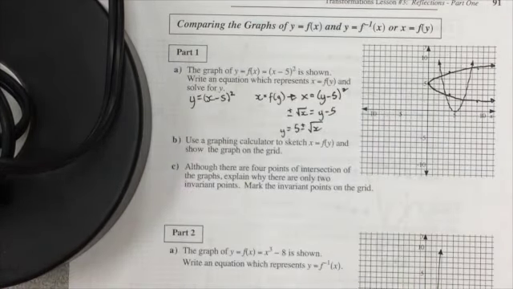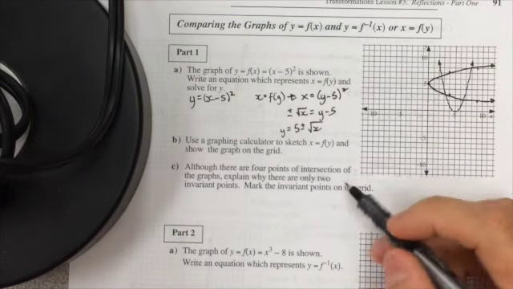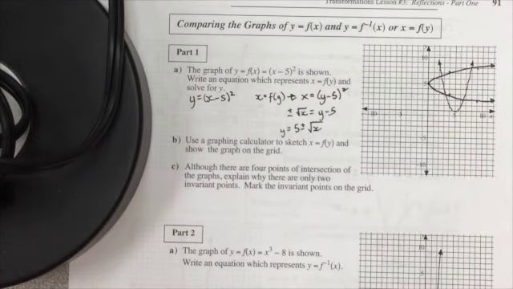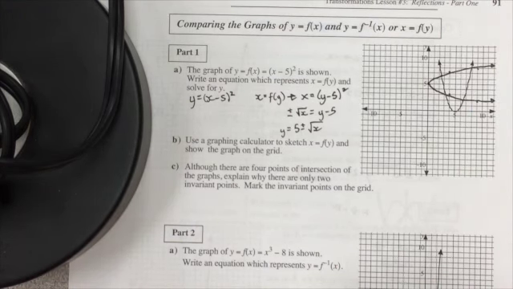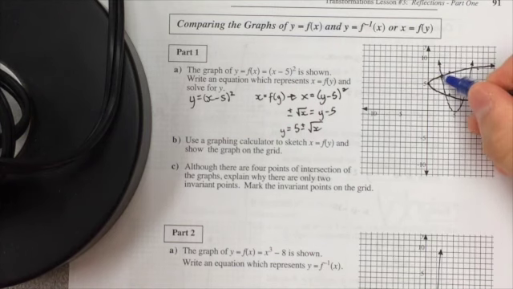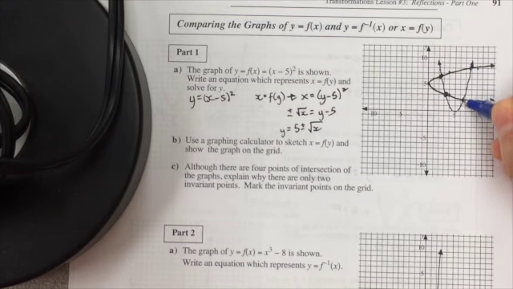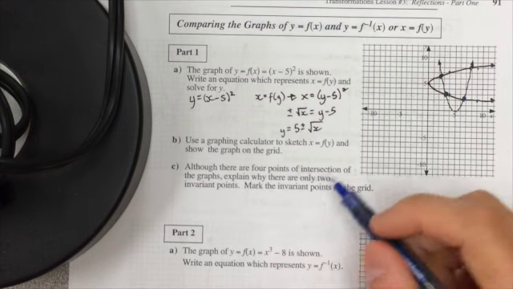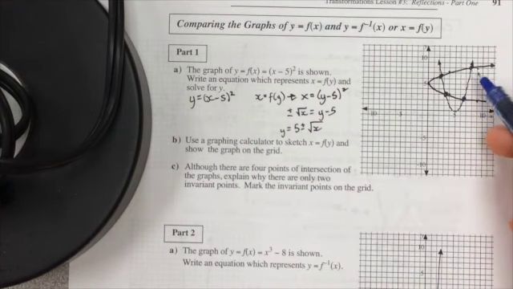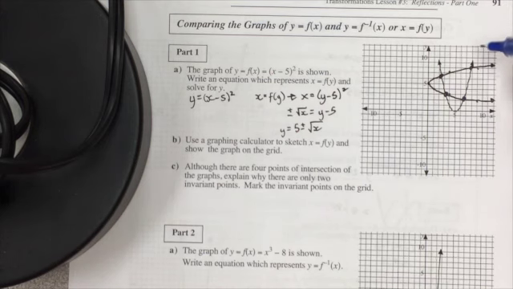So now let's see what's going on here. There are 4 points of intersection for the graph. Right? So I have a point here, and I'm going to use a different color so it's easier to see. So there's 4 points of intersection on the graph. There's 1, 2, 3, and 4. So although there are 4 points of intersection of the graph, so these where my graphs cross, explain why there are only 2 invariant points and mark the invariant points on the grid.